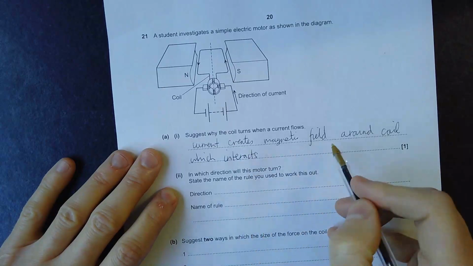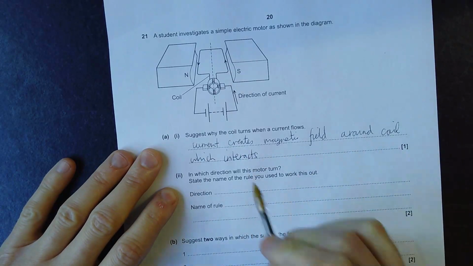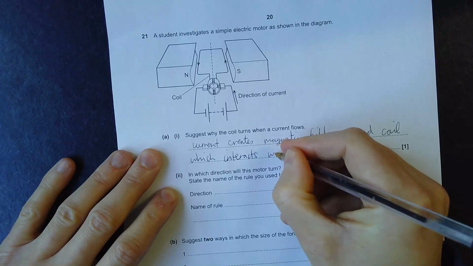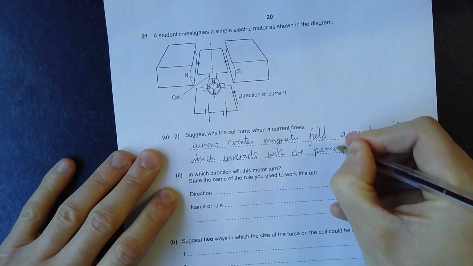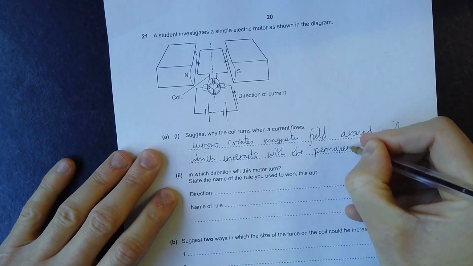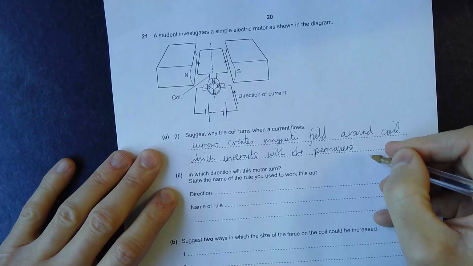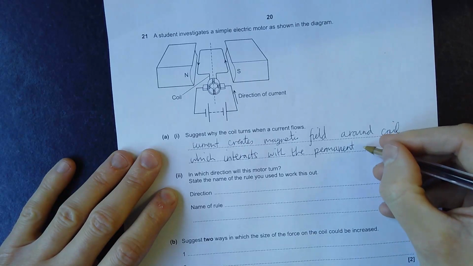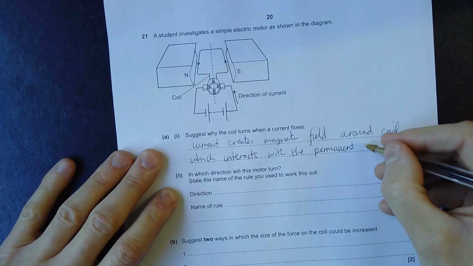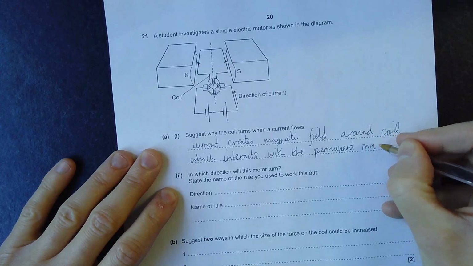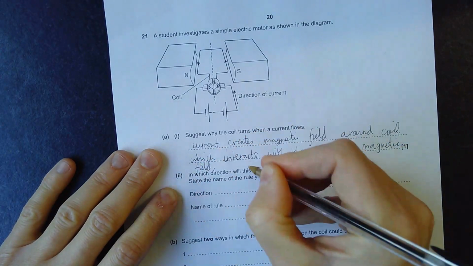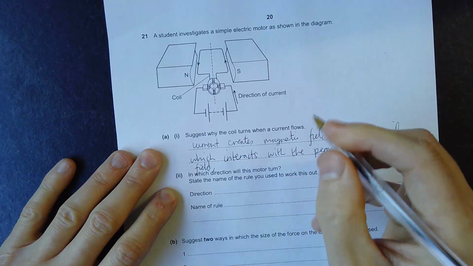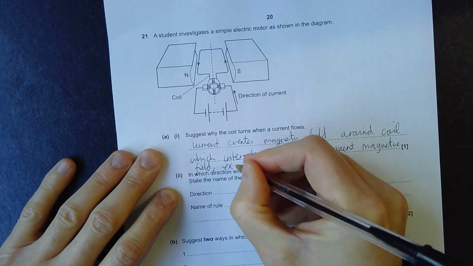So the current creates a magnetic field around the coil which interacts with the permanent magnetic field, the permanent magnet, and that exerts a force on the wire or the coil.